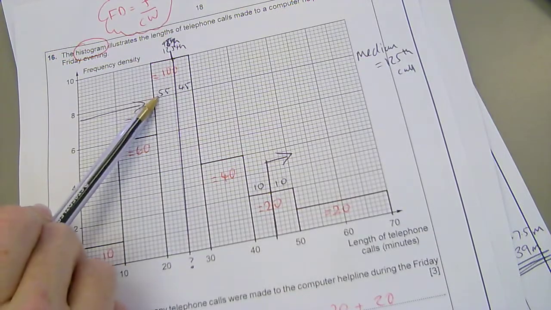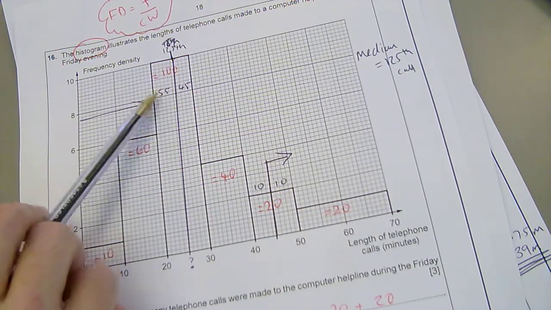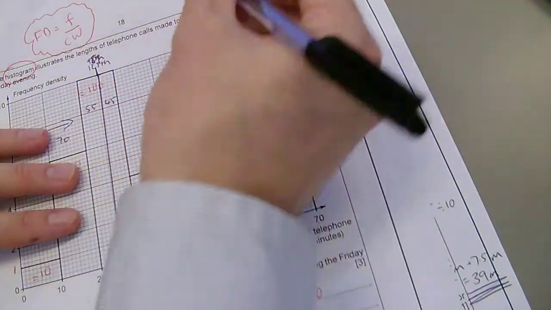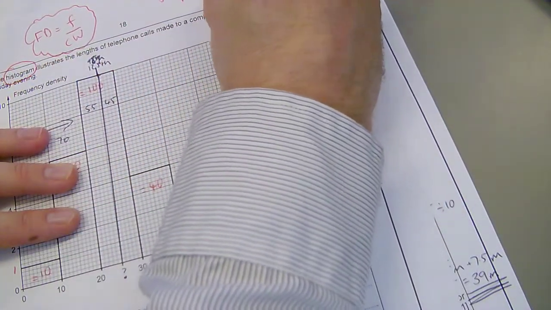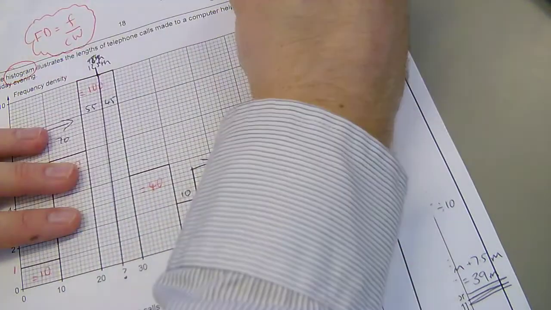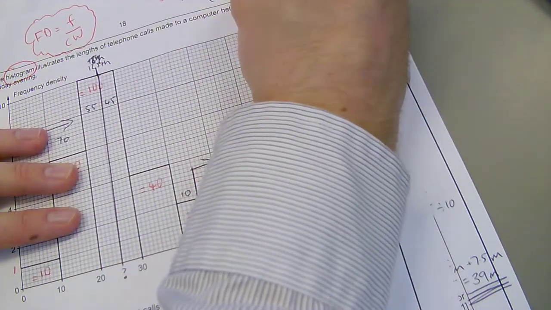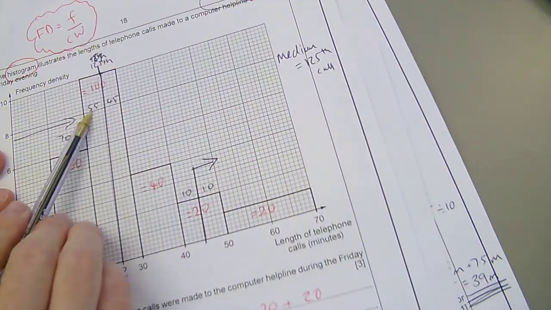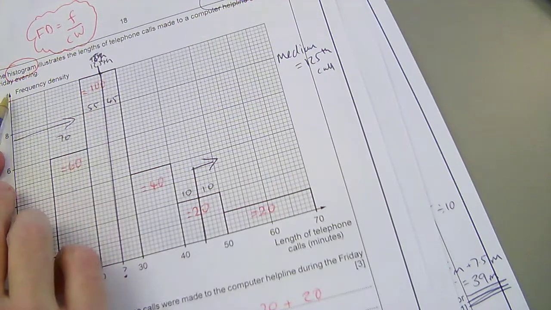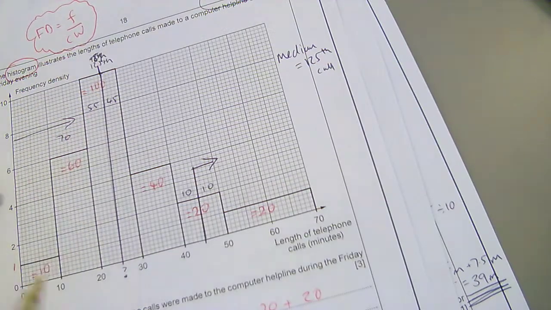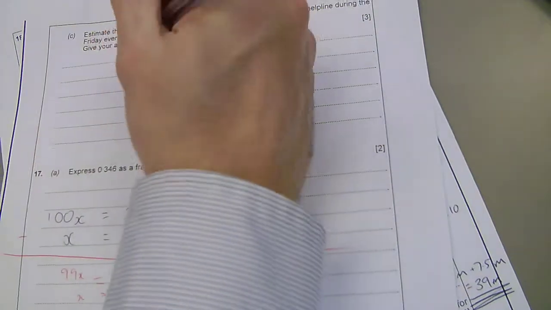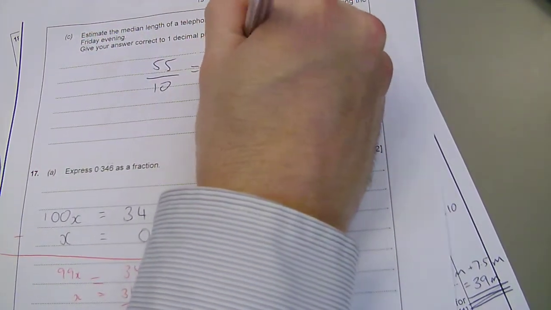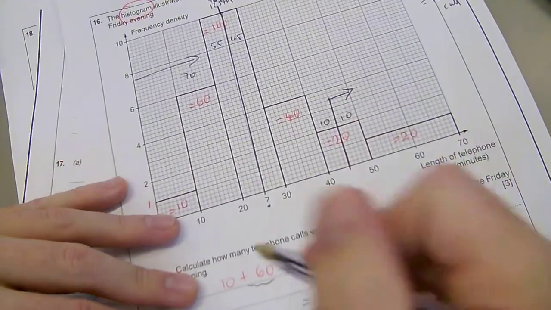Well, I know what the frequency is. It's 55. That's what I'm looking for. And I know what the frequency density is. It's 10. So I need to get class width on its own. Well done. Go on, David, tell me what it is. Class width equals? Frequency divided by frequency density, well done. Okay, so the frequency is 55 divided by the frequency density, which is 10. 55 divided by 10 is 5.5. So that class width must have been 5.5 here.